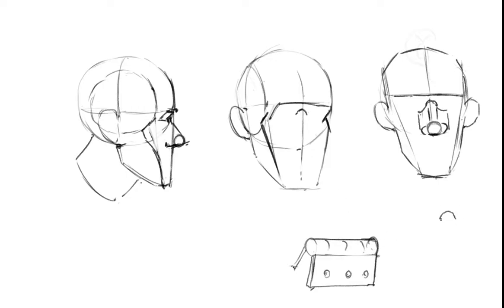So you've got the bridge of the nose. You run down the bridge of the nose. At the end of the nose, there's the ball of the nose. Off the side of the nose is the side plane. And the side plane goes like this. You could imagine the side plane goes like this.